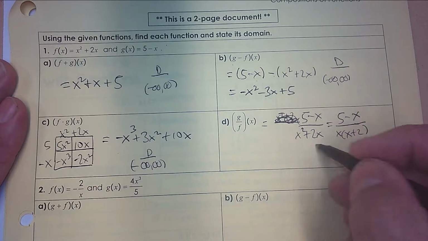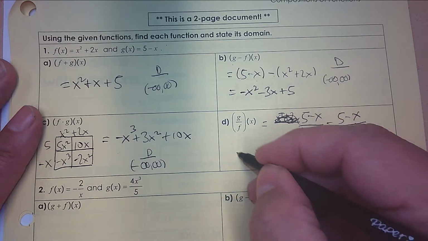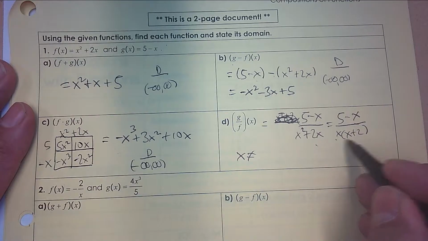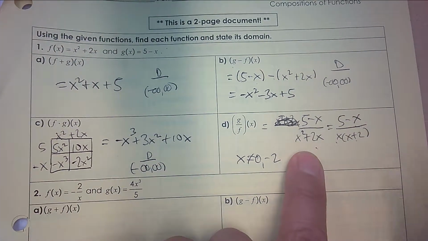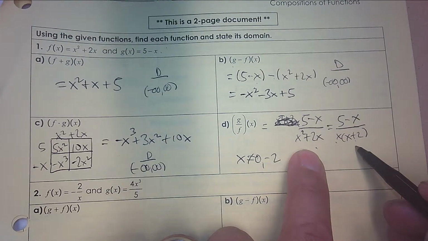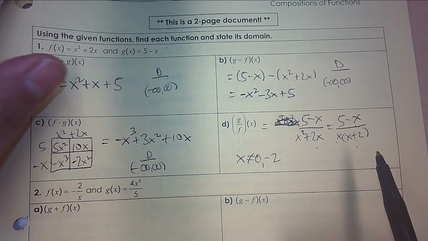But here, do you see the denominator? You can clearly see what x can't equal, 0 and negative 2. So what made this different is it became a rational where the denominator can't be 0. There's my domain restrictions. All right, number 2, we're going to do it again.